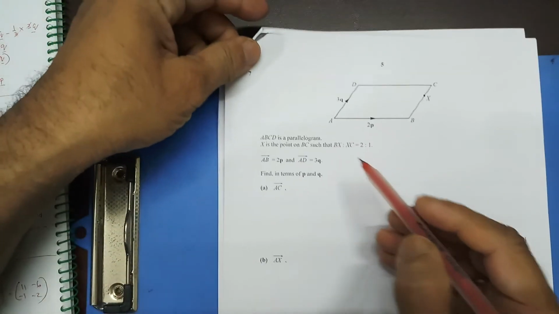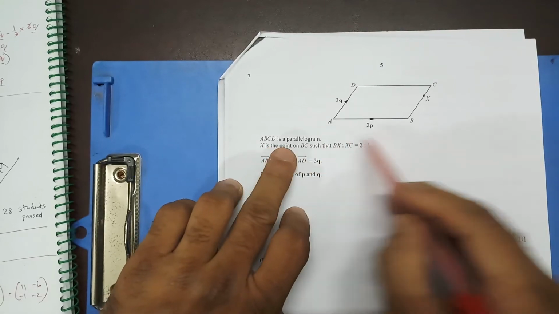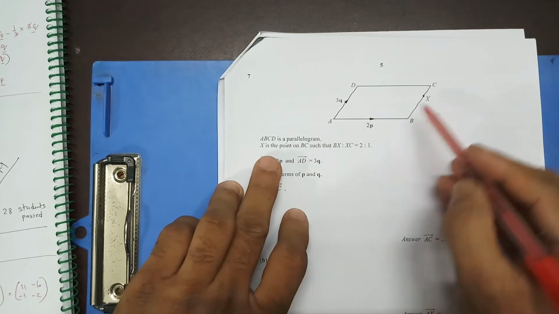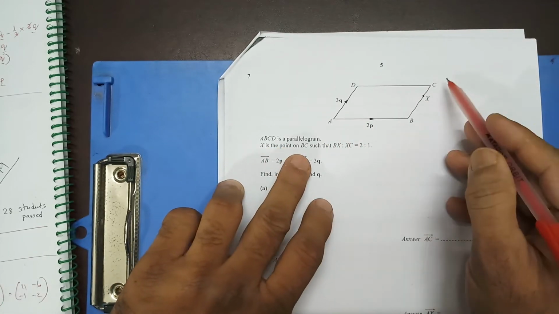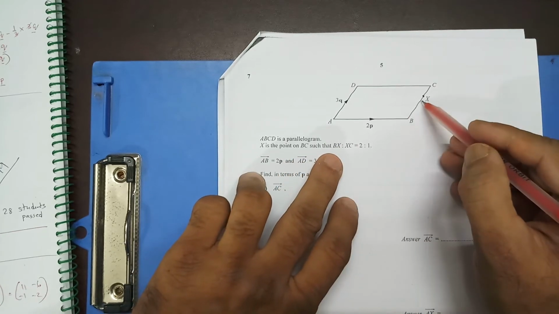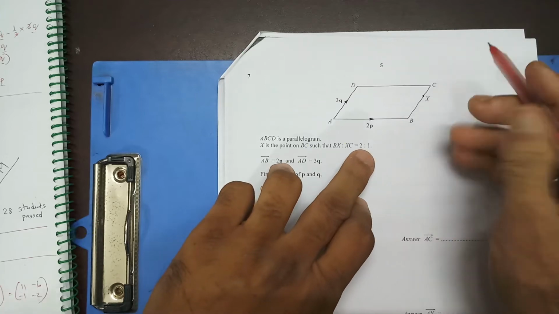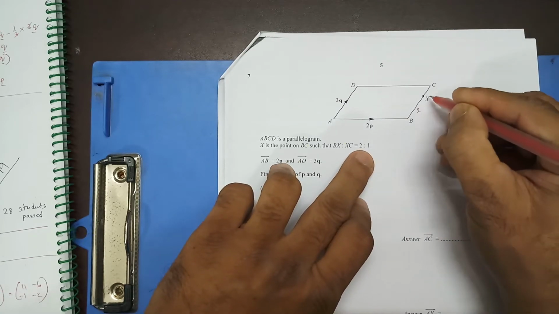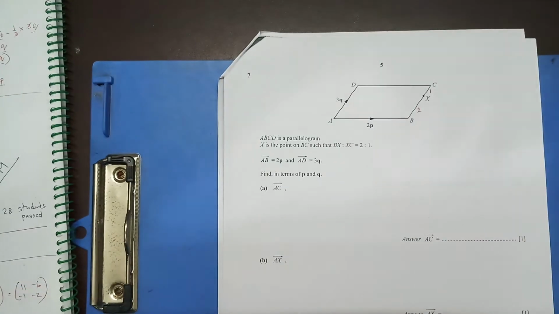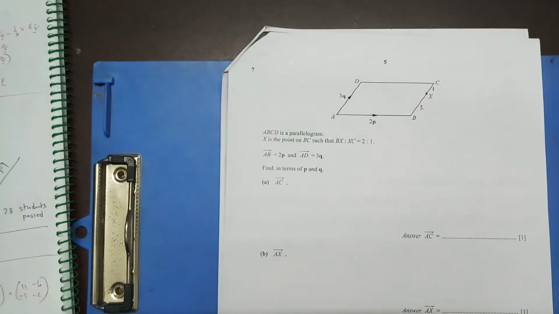All right, question number 7. Now it's given ABCD is a parallelogram. X is a point on BC such that BX is to CX equal to 2:1. So BX is to CX equal to 2:1. I'm going to write down this 2:1. It is very handy when you write it like that to do the calculation.